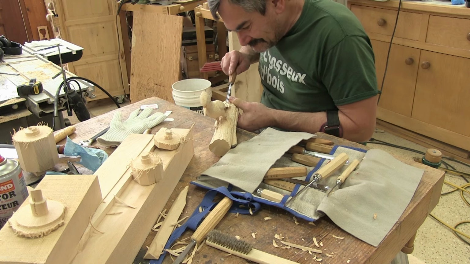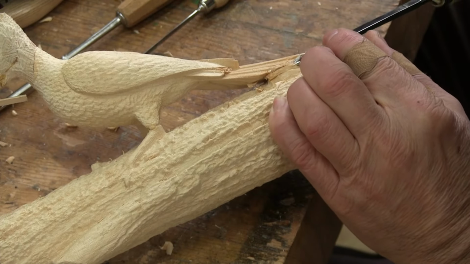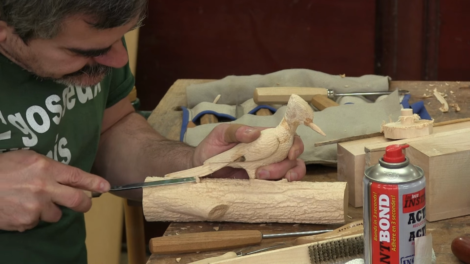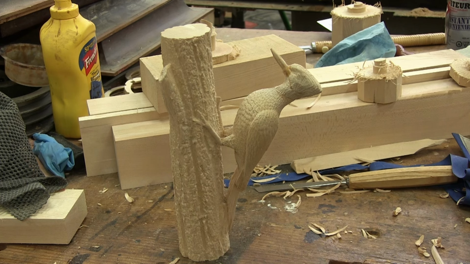But I'm not done yet, because I need to sculpt the tail feathers to have a seamless transition. After a while, it's done. This is what the model I bought looks like. But I can clearly see that I need a base.